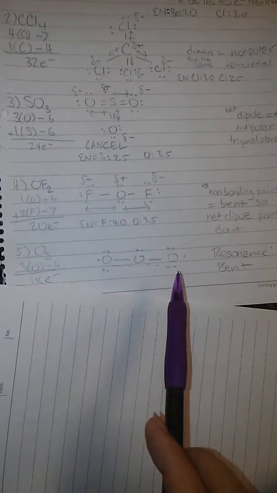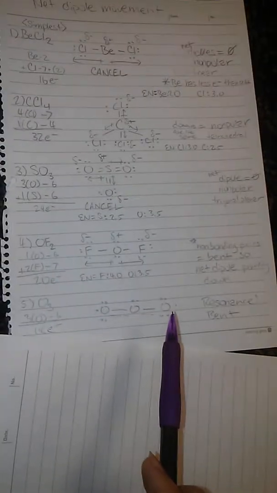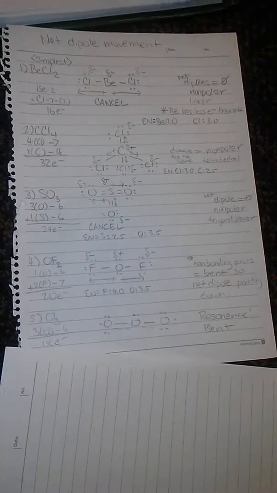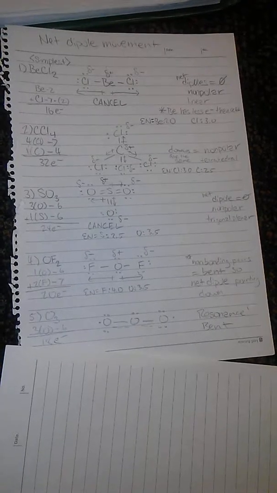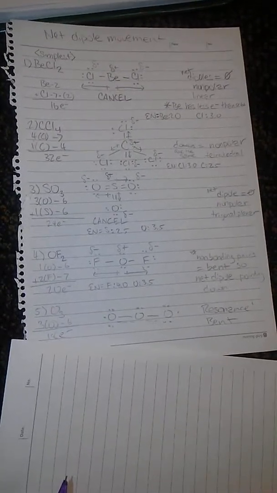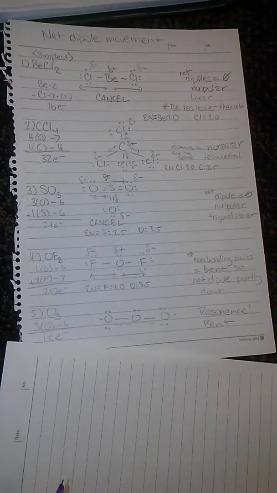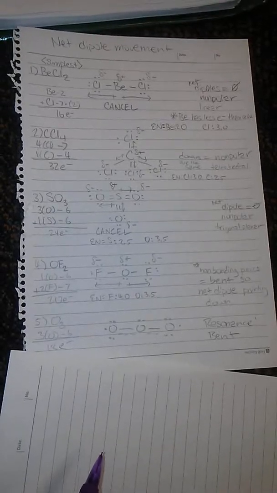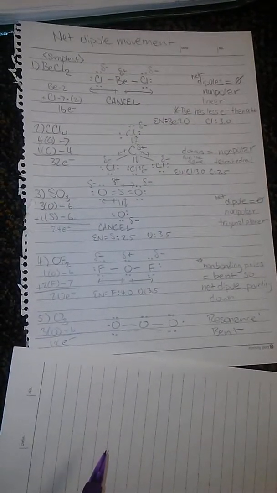Some mistakes you could make while finding your net dipole movement could easily be that you don't know how to figure out molecular geometry, and through that you would have to have the correct domain geometry, and for you to properly do that, you would need to have proper Lewis structures drawn.